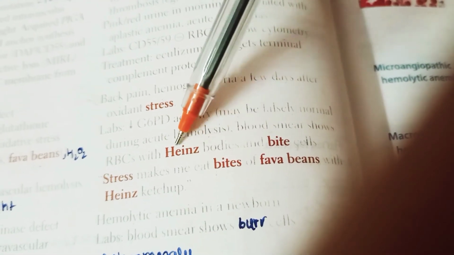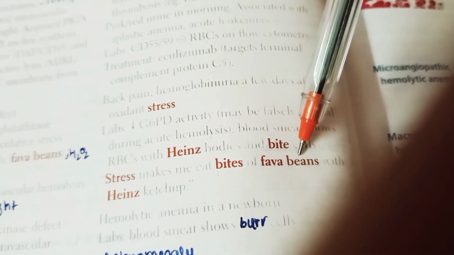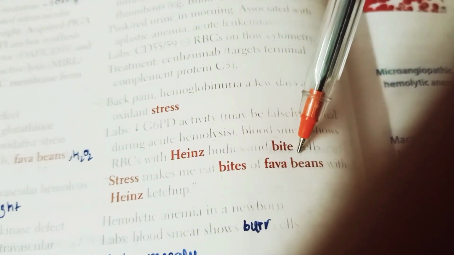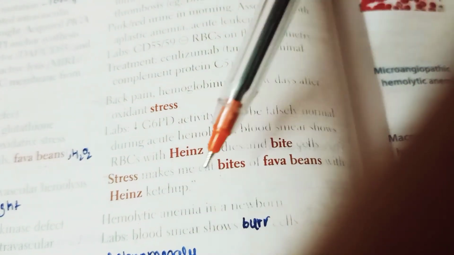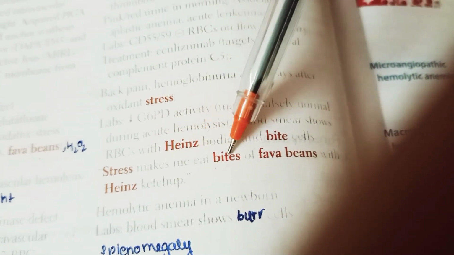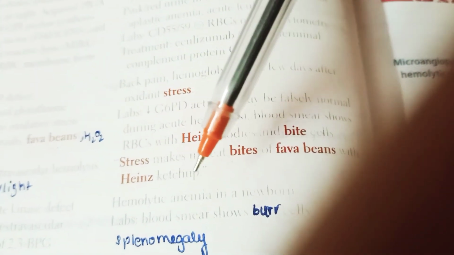Blood smear shows RBCs with Heinz bodies. This is important: Heinz bodies and bite cells. Bite cells are seen because the spleen is destroying these cells, so the spleen is eating up these cells, and that is leading to bite cells. And Heinz bodies are formed with stress. Makes me eat bites of fava beans with Heinz ketchup. So this is a mnemonic to remember.